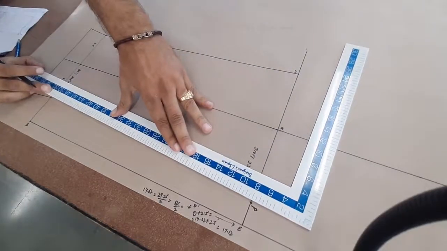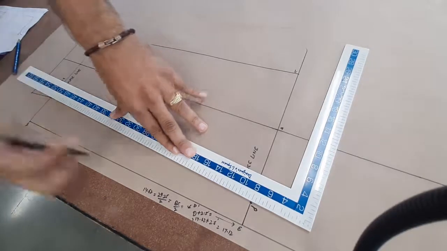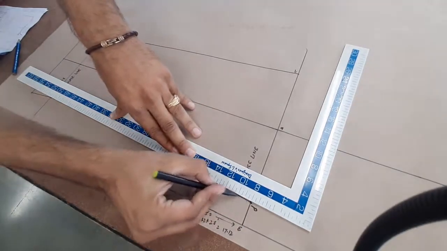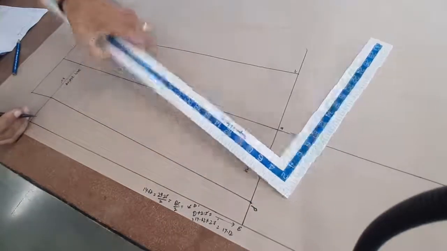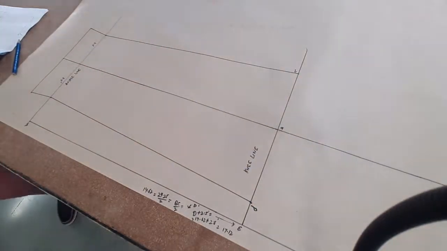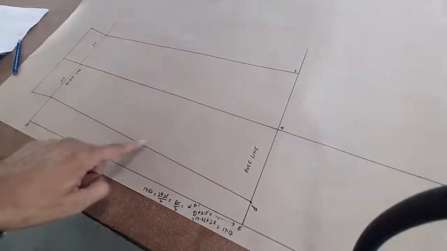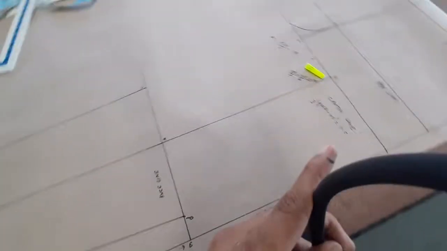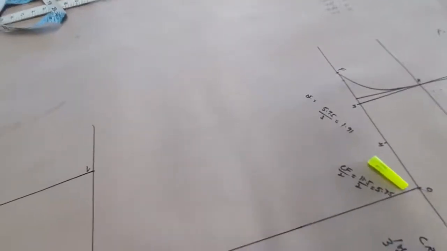Similarly, we will connect this P from P point. Here we have connected this segment and this segment with our P and L. So now it would be easy for us to understand how we can create this curve from L to F.